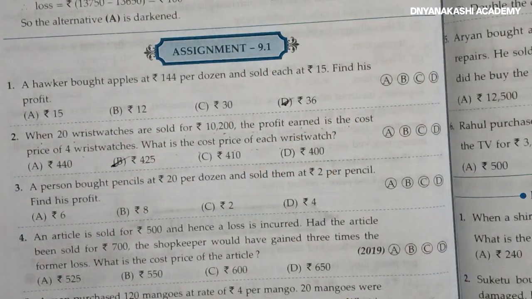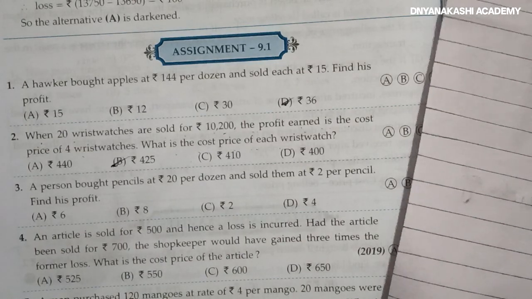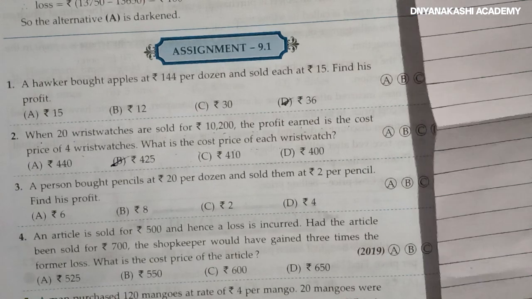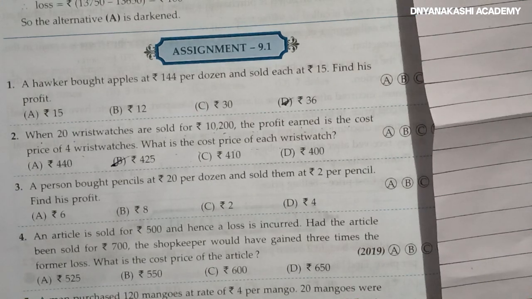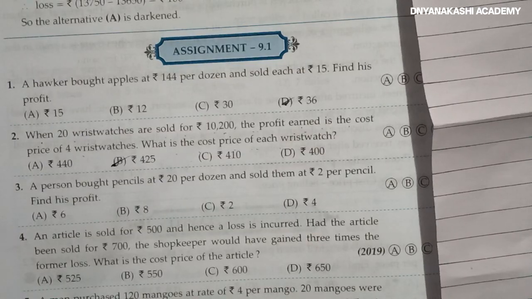Option B is the correct here. Now we have to solve the third question. If you did not understand the second question, please pause the video, go back, and listen one more time. You will understand better.